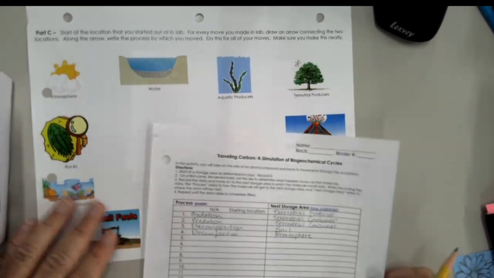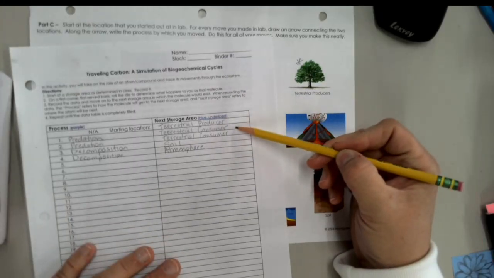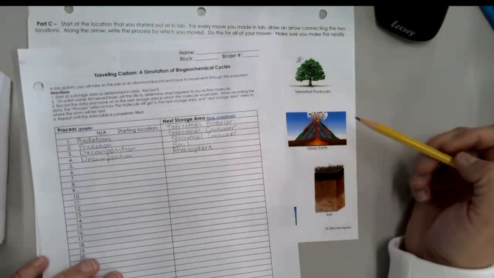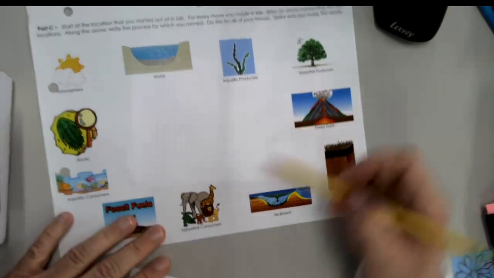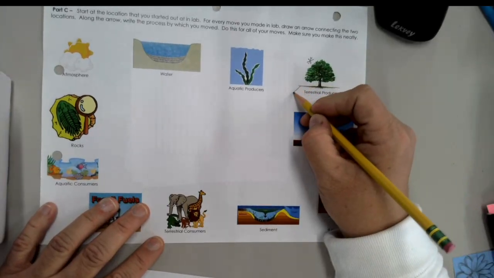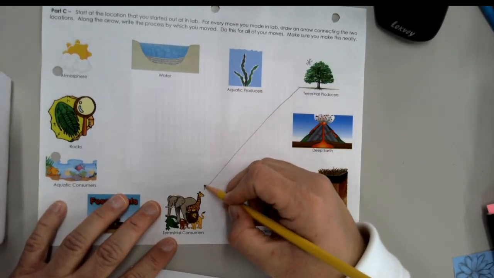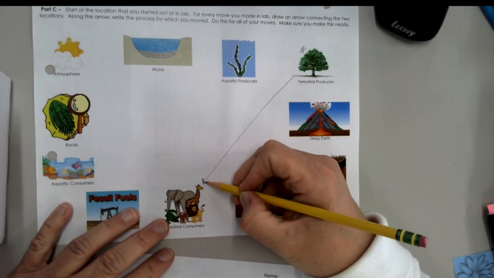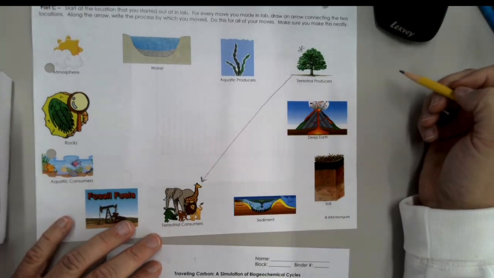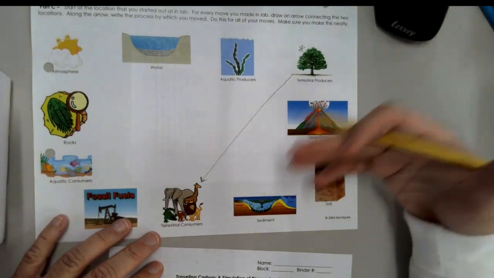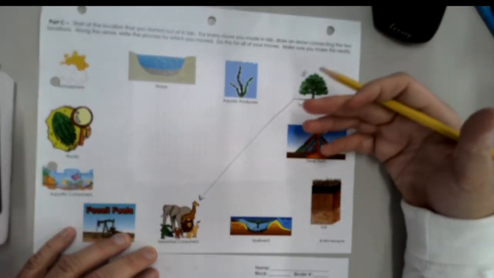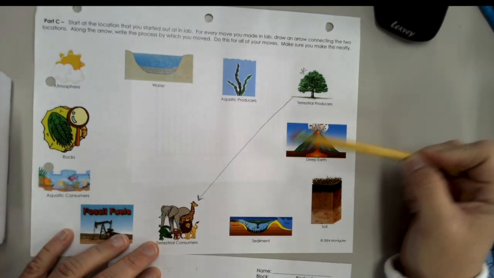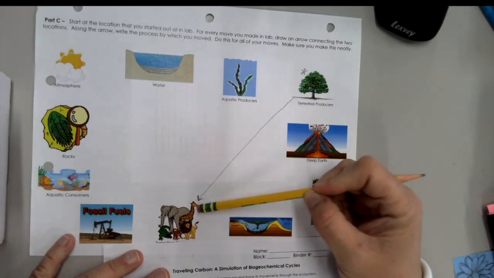And then I'm going to draw an arrow basically from this thing to that thing to that thing. So I'm going to do terrestrial producer, and my next location was terrestrial consumer. So terrestrial consumers on my paper are here. And so I've drawn the arrow. Notice that you have to have the pointy part. If you don't have the pointer of the arrow, it's not an arrow, it's just a line, and it doesn't show how the carbon moved. It just showed a connection between the two. But we want to show that the carbon moved from the terrestrial producer to the terrestrial consumer. So I have to have an arrow.